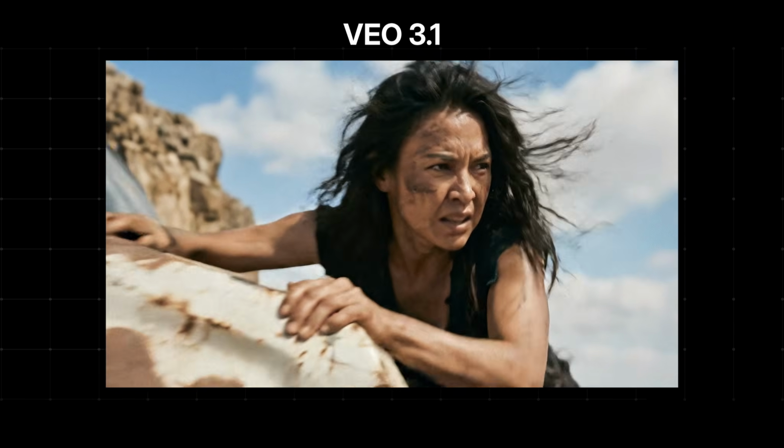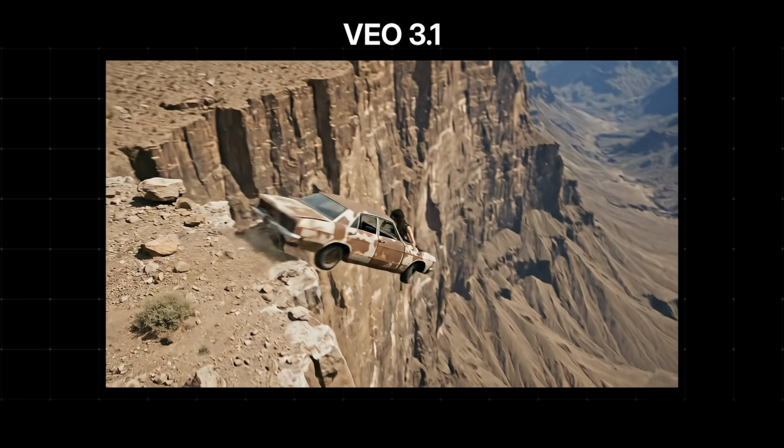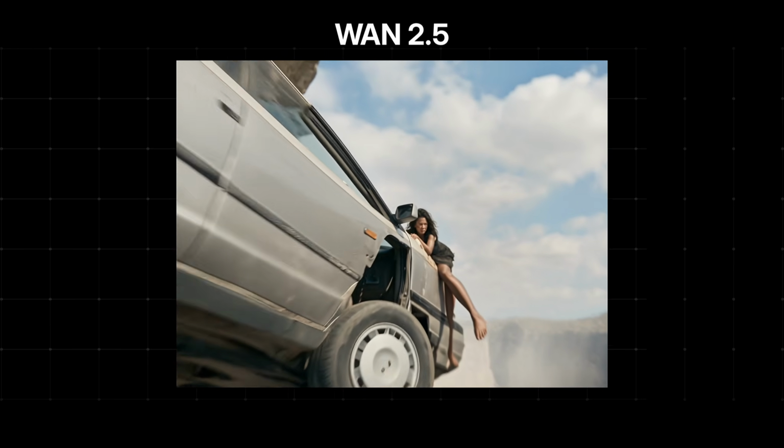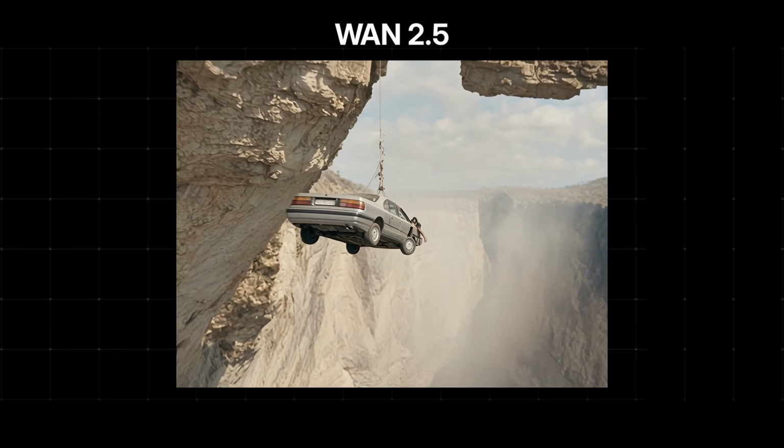Veo had an interesting interpretation of the prompt and just decided that the car should be straight up falling at the end. Wan went a different route. It actually tied the car to the cliff with some kind of rope.